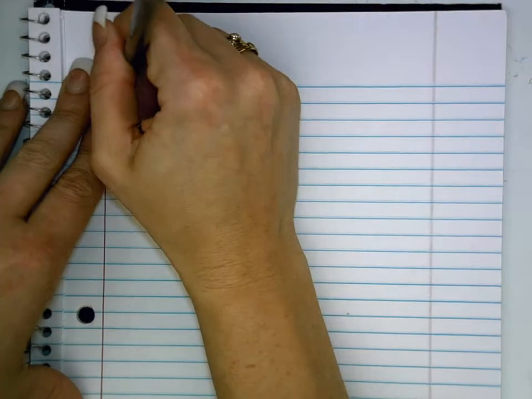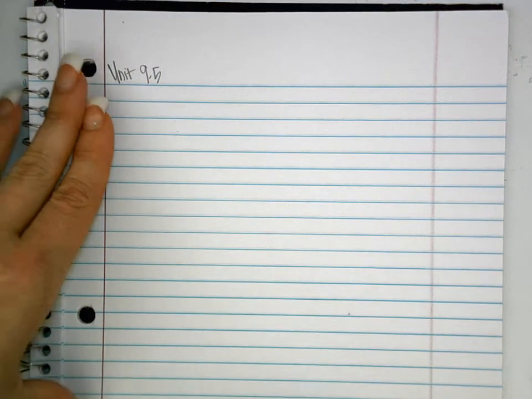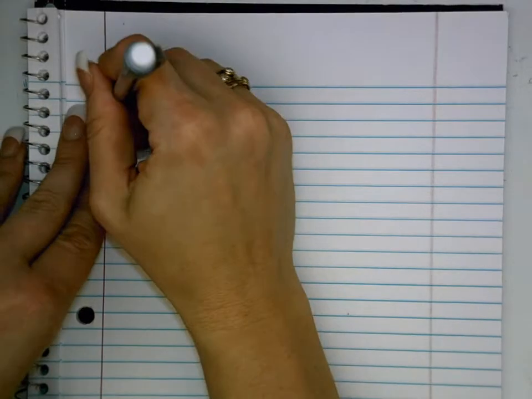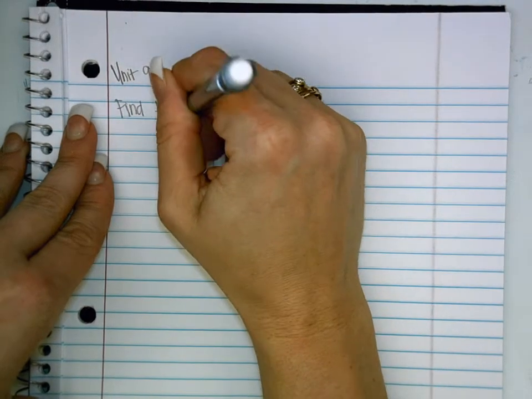Okay, so for unit 9.5, we have already gone over parabolas and circles. So today we're going to work on a new shape, and we are going to find the vertices.